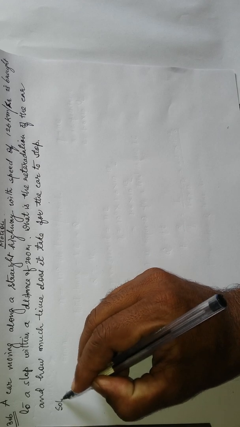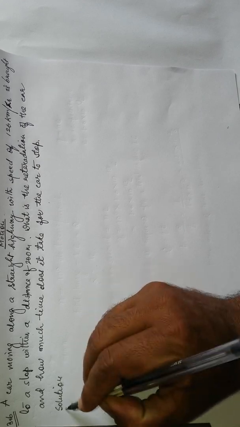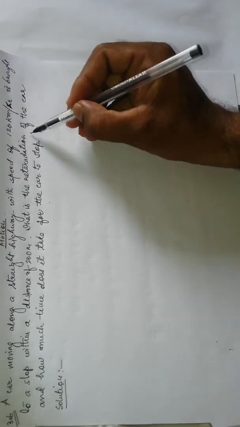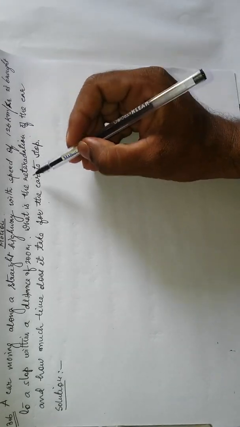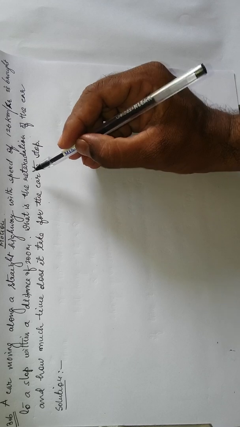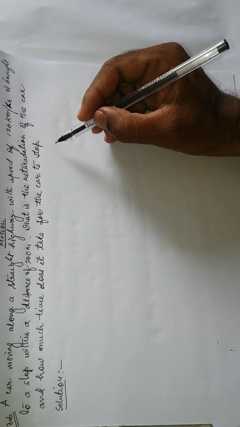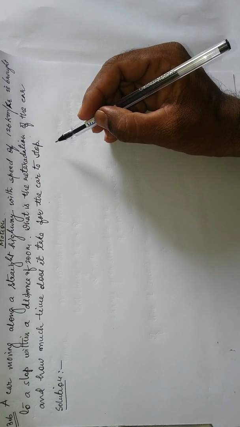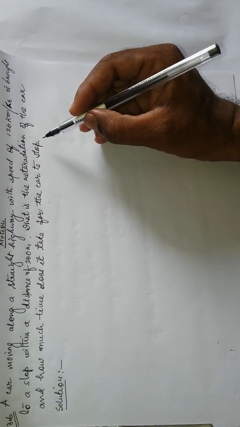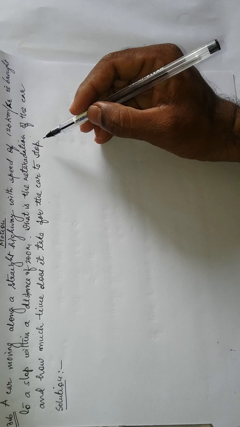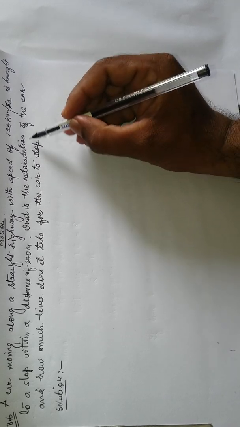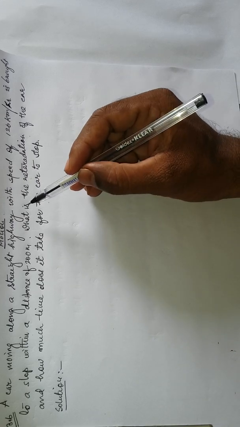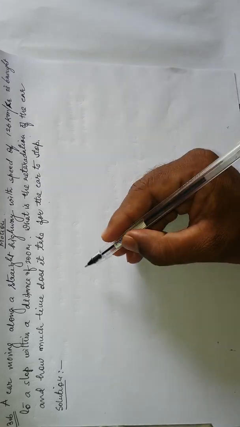Now we will go with the solution, and before going into it, we should understand what retardation is. Basically, we have two types of acceleration: one is positive acceleration and the second is negative acceleration. Negative acceleration is generally taken as retardation or deceleration. So we have to calculate retardation. Now this car is moving with a speed of 126 kilometers per hour.